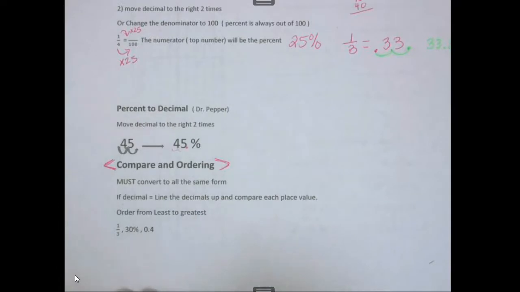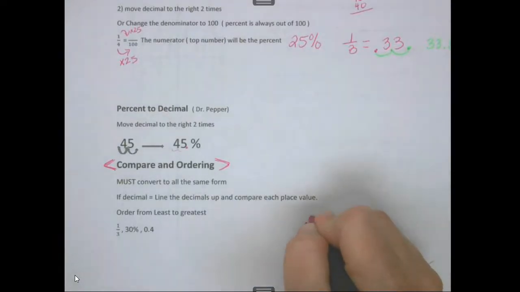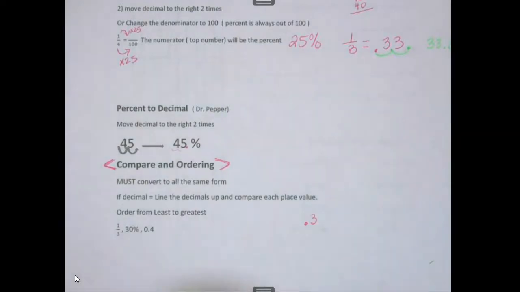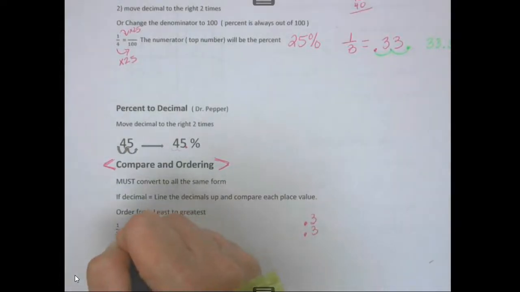So let's compare this. 1/3, 30%, and 4/10. I want to put them all into decimal form. What is 1/3 as a decimal? 3/10. Okay, 3/10. What is 30% as a decimal? 0.3. Because I moved my decimal 2 times. 1, 2.